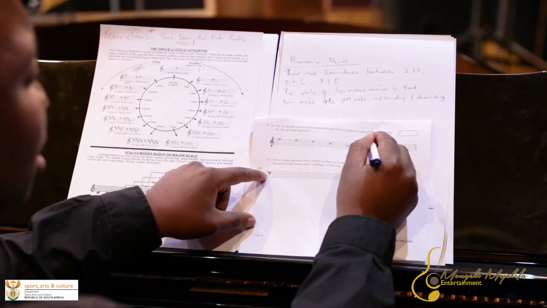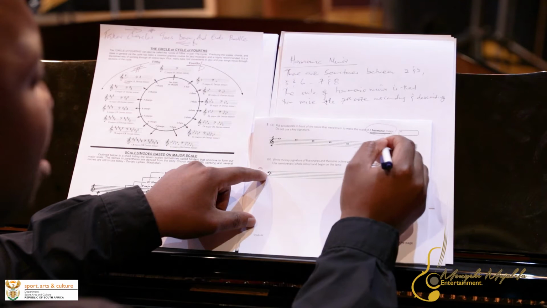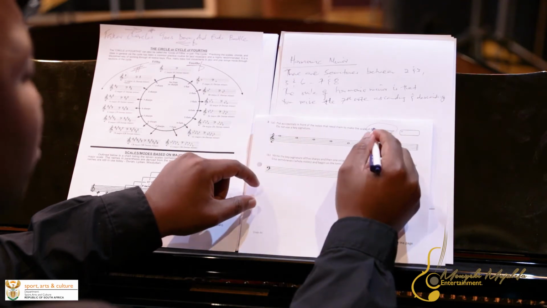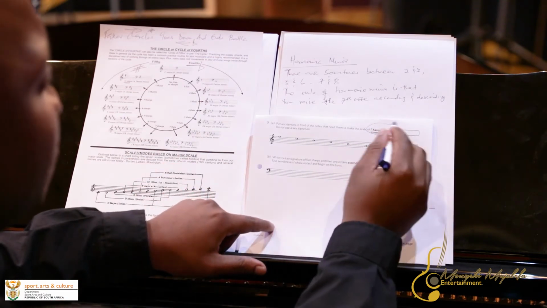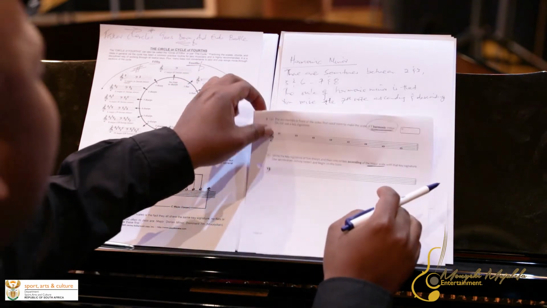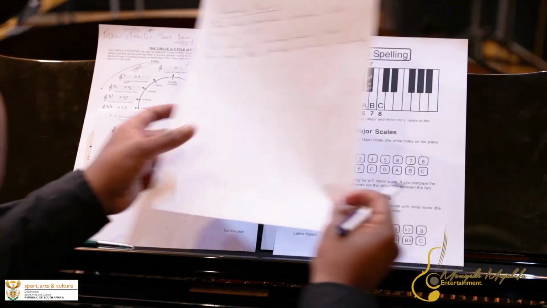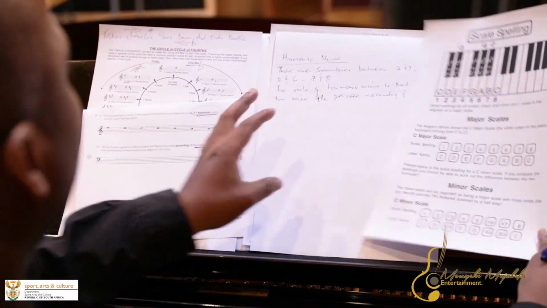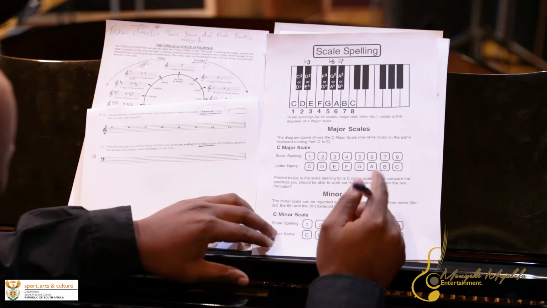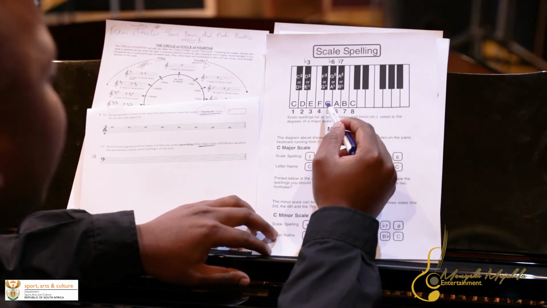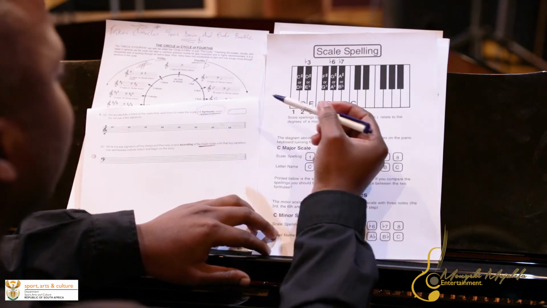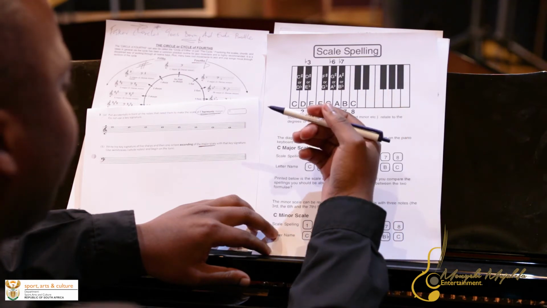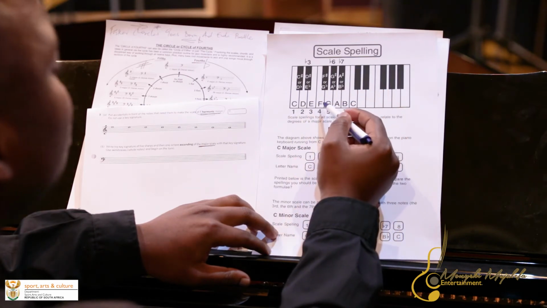So first, let's check something. The key here is F harmonic minor. What is in fact the relative major of F minor? You have to use the keyboard. I normally use the keyboard. Here's my little keyboard, to find the relative major. If you're given a minor key and they say look for the relative major, you have to count four semitones from the given minor key so that you can get the relative major key.